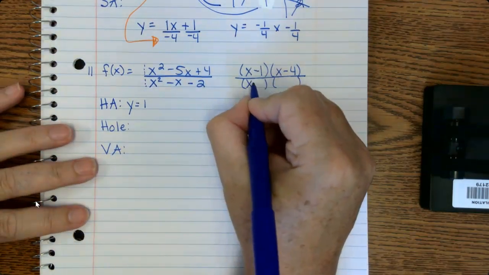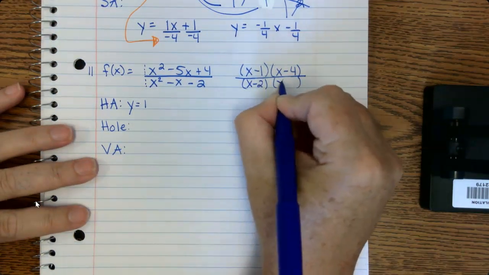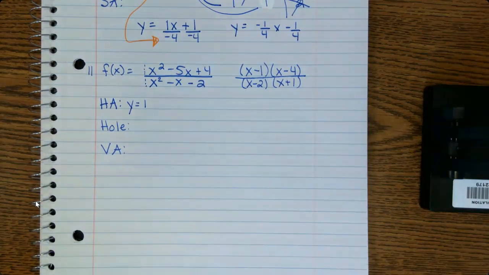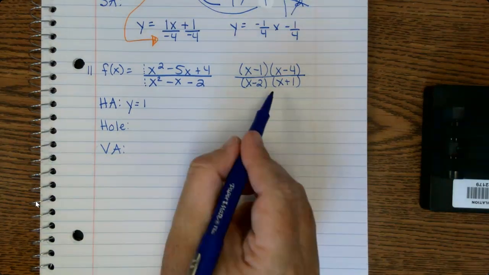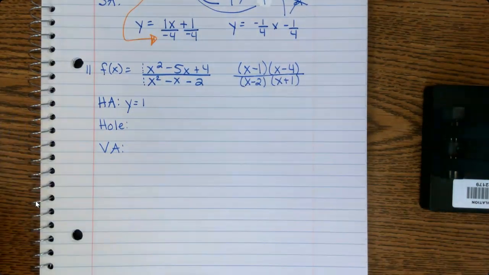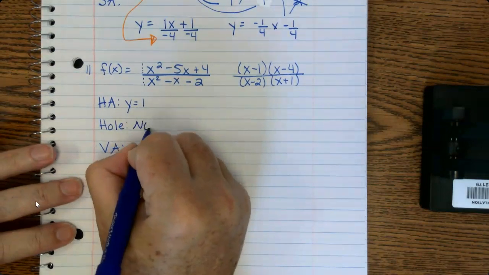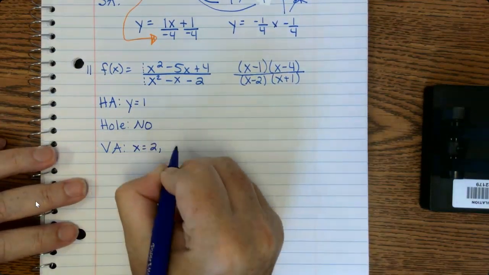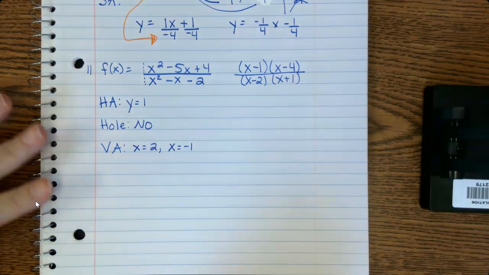So that would be x minus 2 and x plus 1. Ooh, very close. Same, but not the same. So no holes. Okay, so I have VAs at x equals 2 and x equals -1.